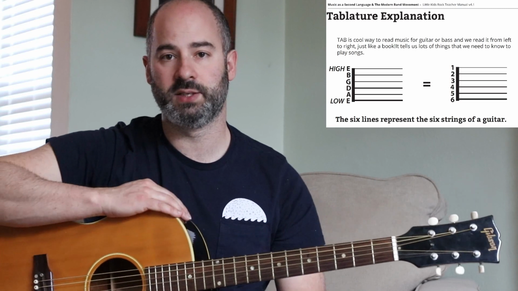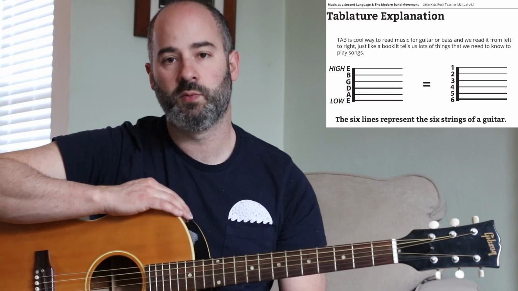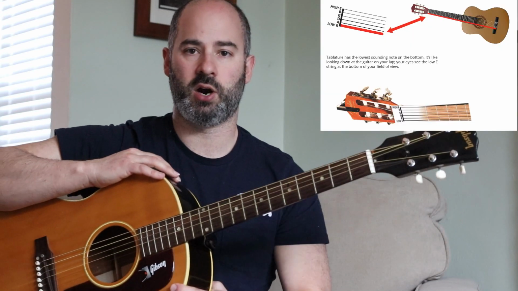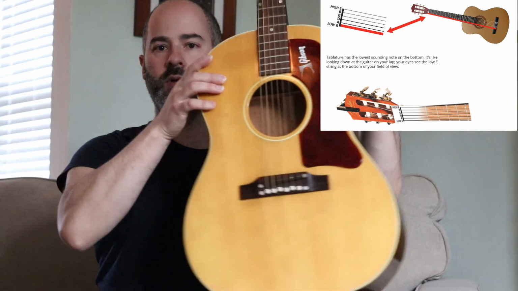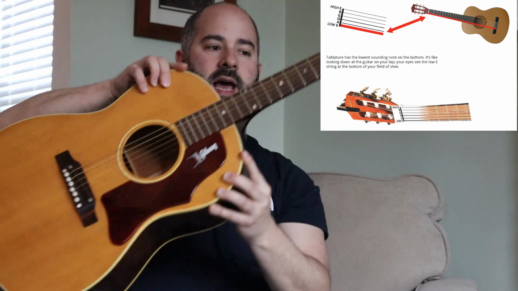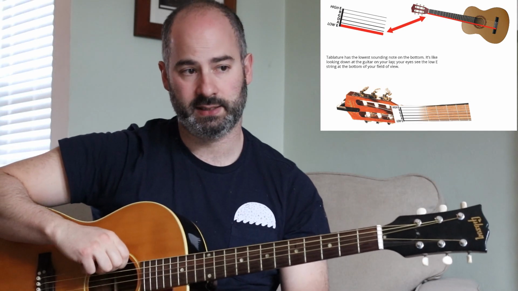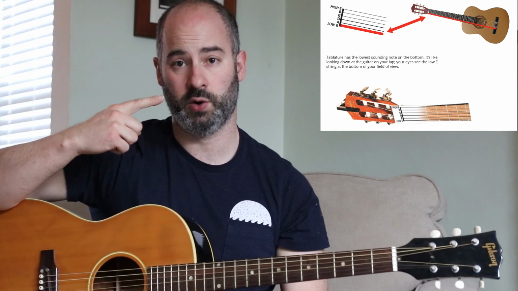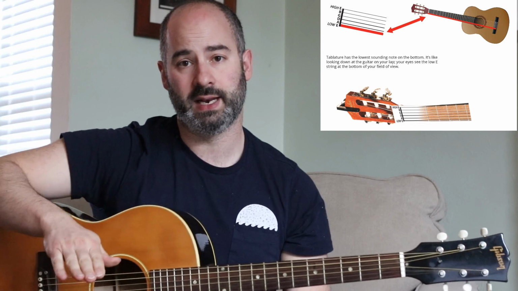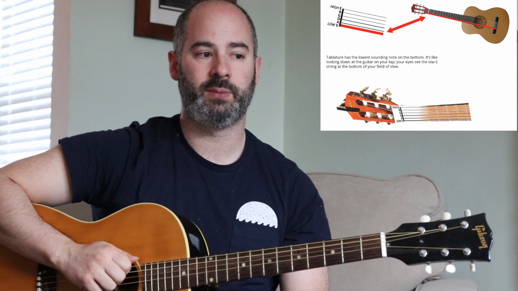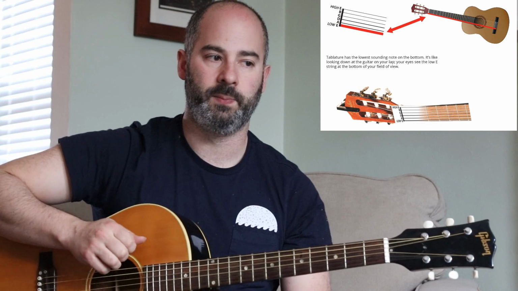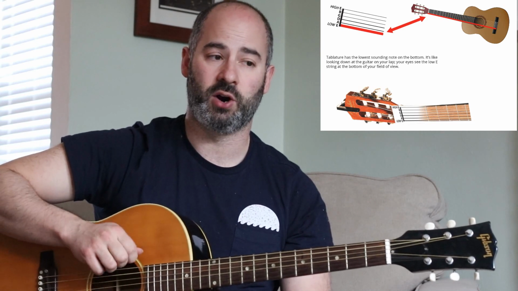And the important thing, like I said, is to remember that those 6 lines represent the 6 strings of the guitar. Now, this graphic paints a good picture of how we're actually looking at it, because it's flipped upside down. So really, what you're looking at is the guitar if you were holding it, but backwards. Now, the low E, like I said, even though it's closest to your nose, is actually written as the lowest line there. So tablature has the lowest sounding note on the bottom.